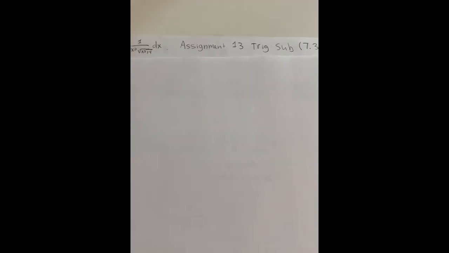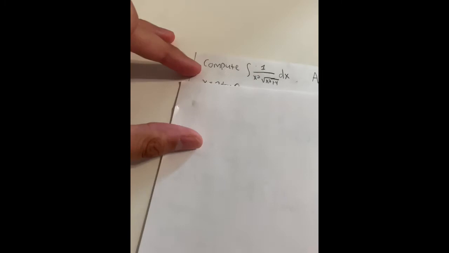Hello everyone, this is a tutorial on how to do assignment 13, trig sub from chapter 7.3. Today we're going to figure out how to compute the integral of 1 over x squared square root x squared plus 4.